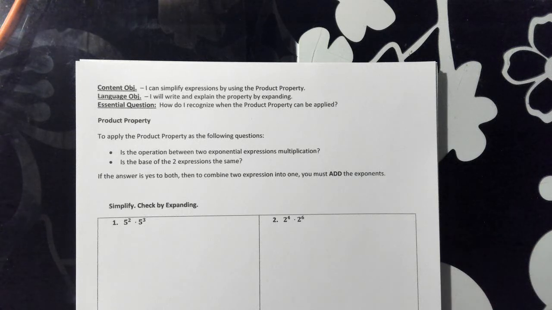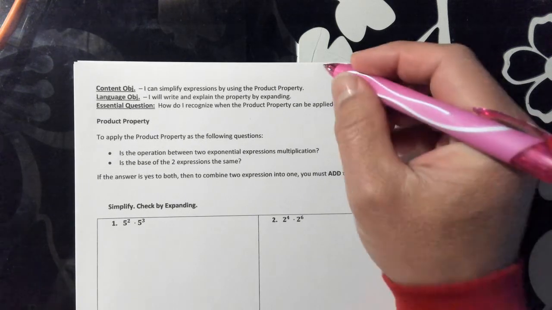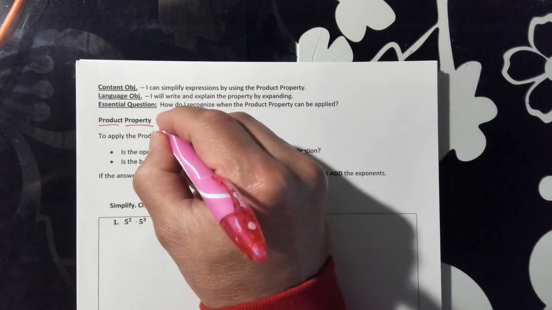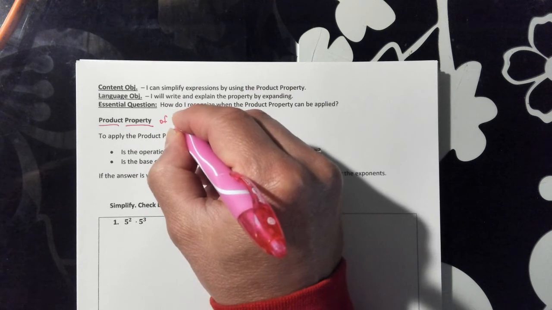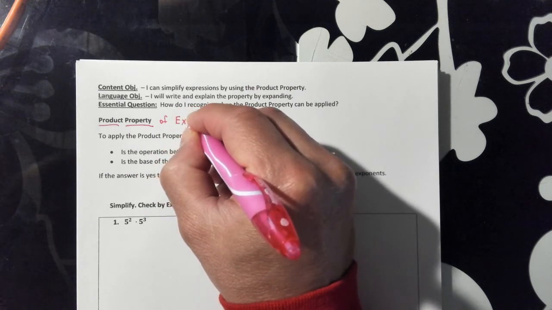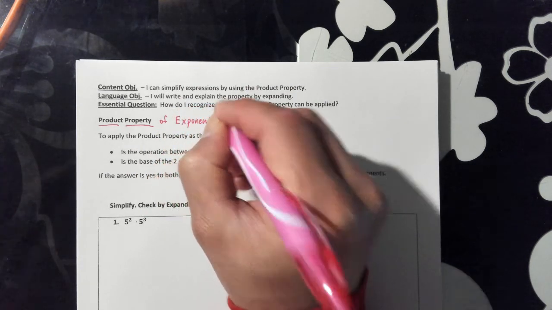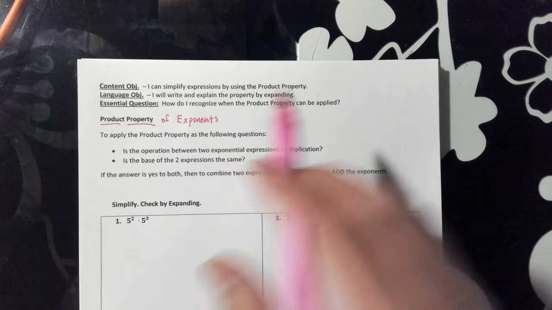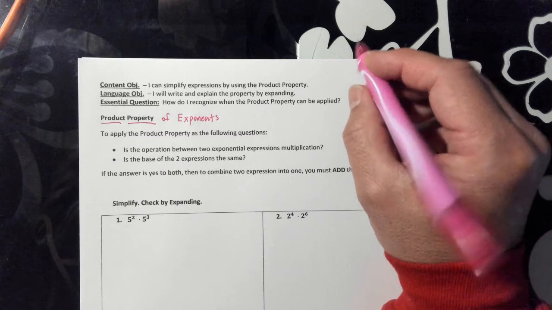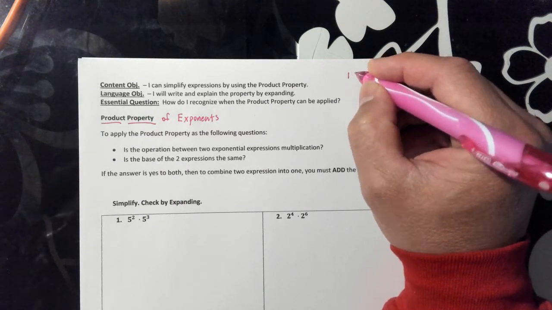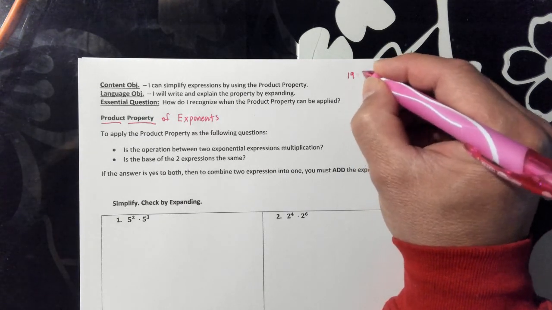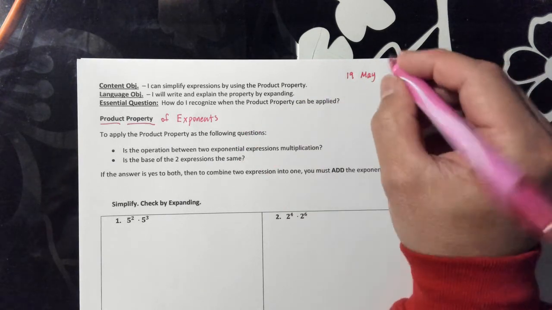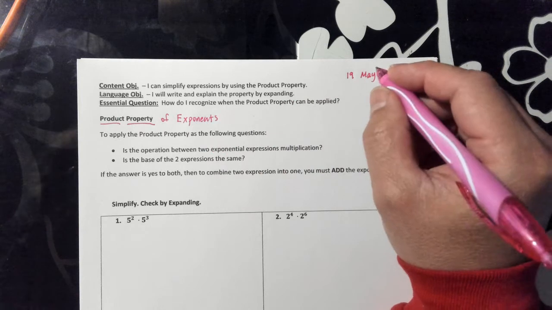Okay, lesson number 2 for this week is something called the product property of exponents. Later on in advanced algebra, when you get there as a junior, you'll learn product property of logarithms as well, and they are very, very closely related. So it is important that you learn this one very well. Regular algebra, exponents. Advanced algebra, logarithms.